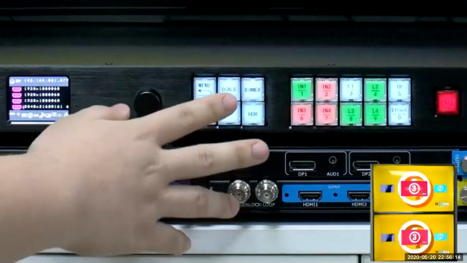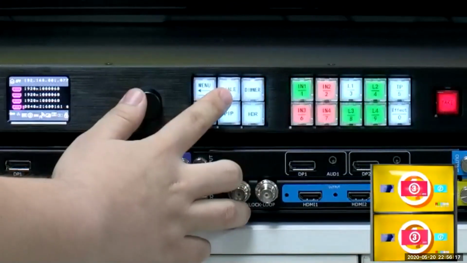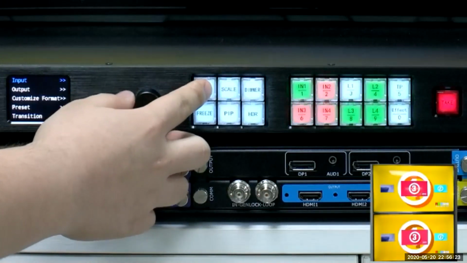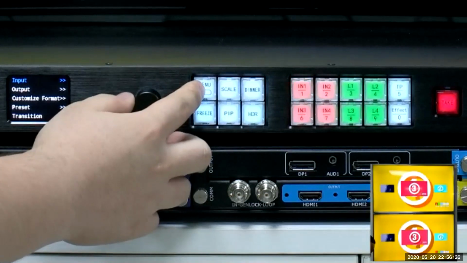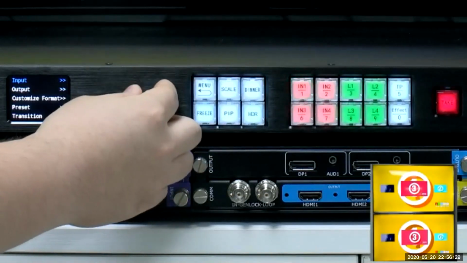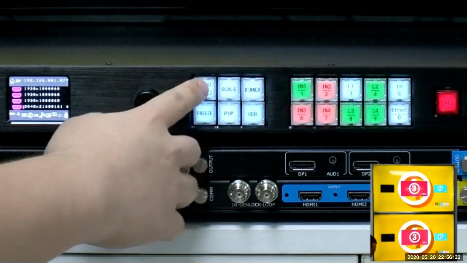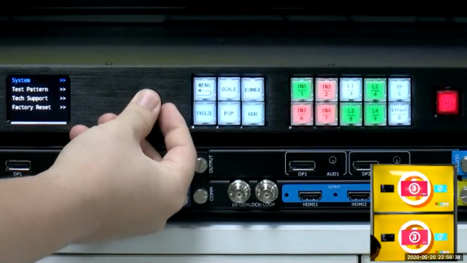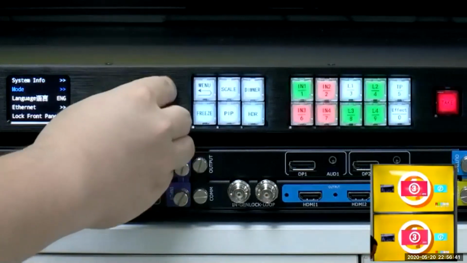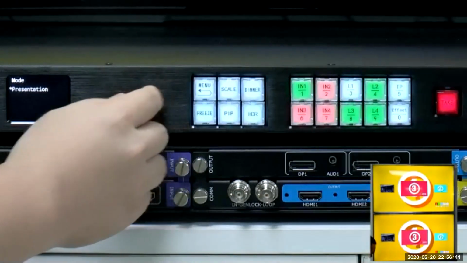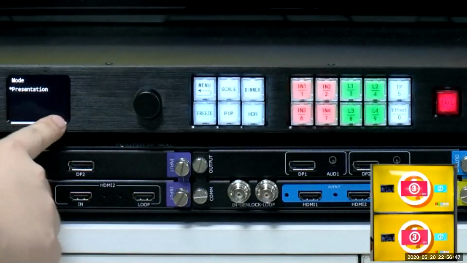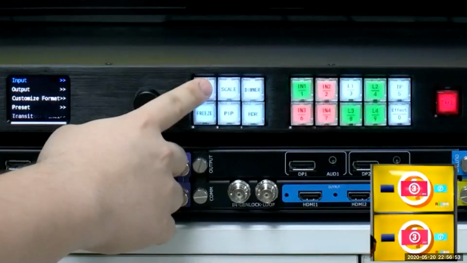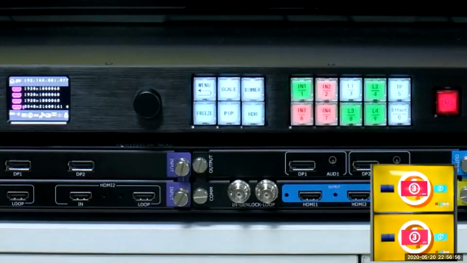And same as the standard mode, press the scale. All right, Larry, can you show me how to change the system mode to choose the presentation mode again? Oh, yes. Press the menu, then system and change mode. Here, you can switch to the presentation mode. Okay, good, thank you. And the menu displays.